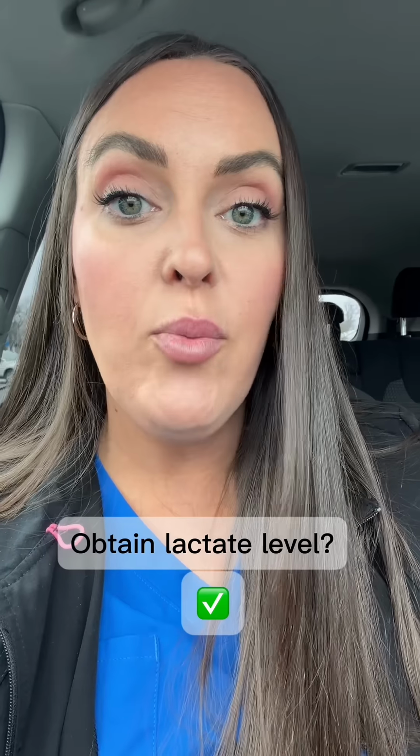Next option, do we want to obtain a lactate level? This is true. Lactate shows how poor the tissue perfusion is. It helps us identify the severity of sepsis. And our last one, do we want to give acetaminophen if it's ordered? Yes, we do. Lowering the fever helps decrease oxygen demand and the strain on the body.